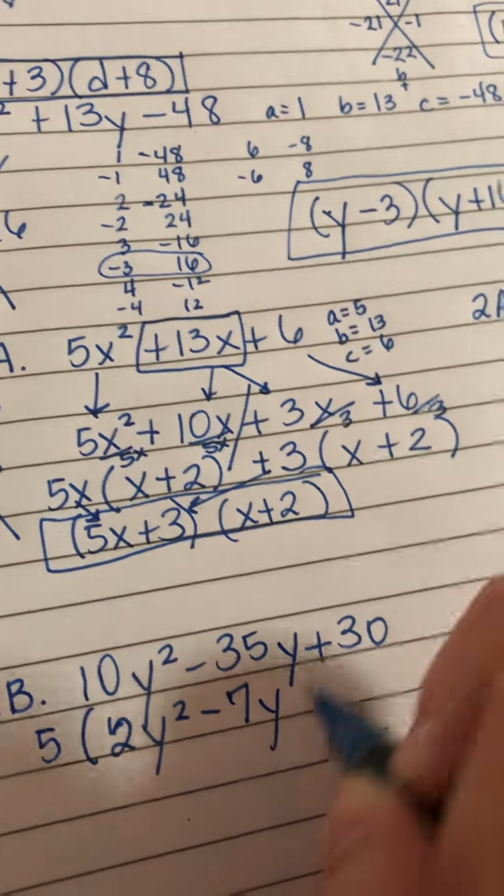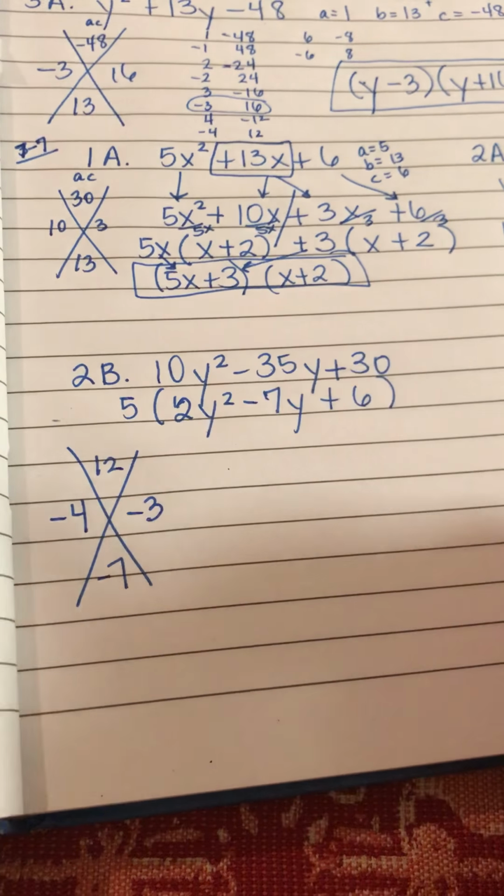Okay, so after you've gotten a greatest common factor out, then you can factor this part like we did up here. So I want the two numbers that multiply. I'm going to kind of just leave this 5 off for right now. 2 multiplied by 6 gives me 12, and negative 7 on the bottom. Okay, my factors that give me negative 7 when I add and multiply to give me 12, they would have to be the same sign, and because this is negative, they would have to both be negative. So I know that negative 4 and negative 3 are my two numbers. If I were to write out the factors, I could find that. Or you can do it in your head if you can think of it.